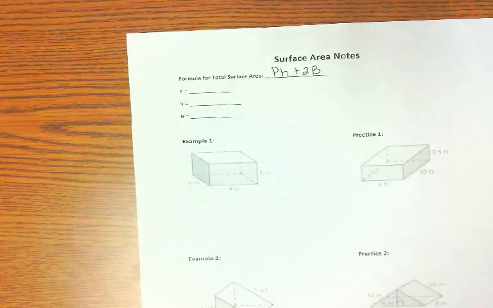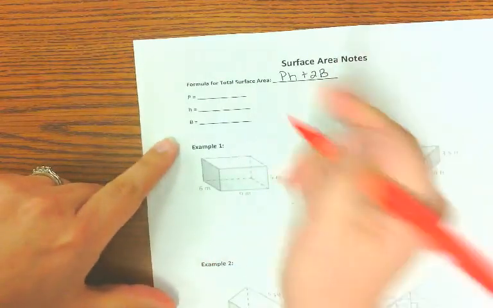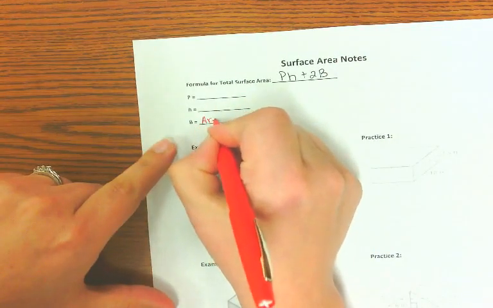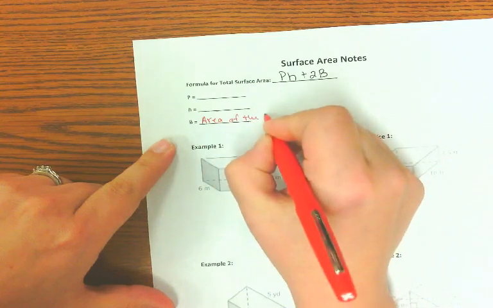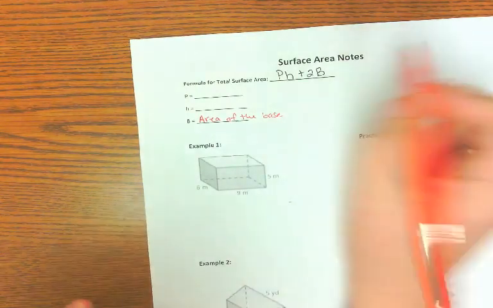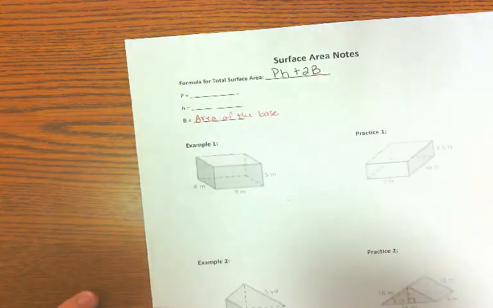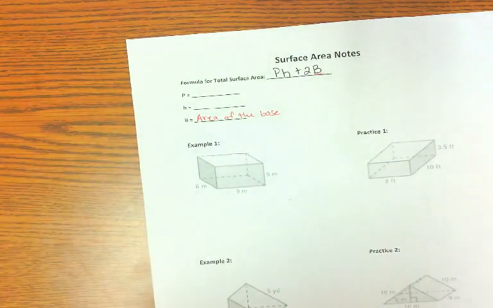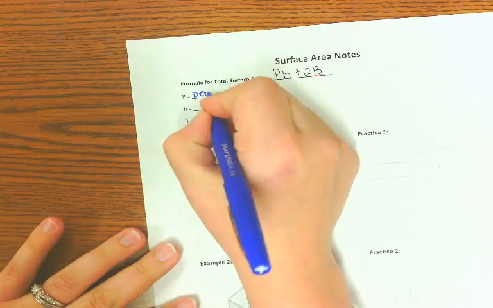We talked about last year that big B is going to be the area of our base. So big B still stands for area of our base, just like it does in volume. The big P is going to stand for the perimeter of the base.